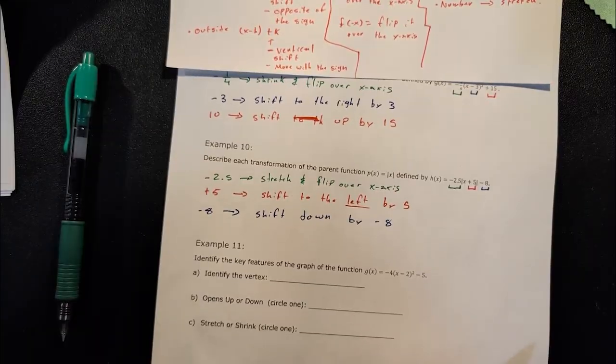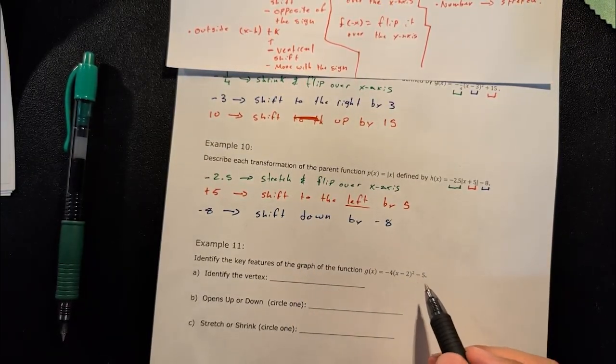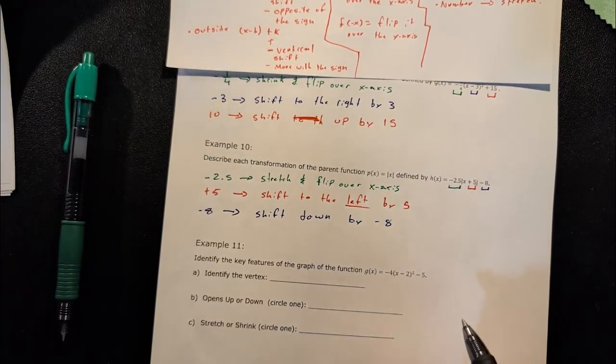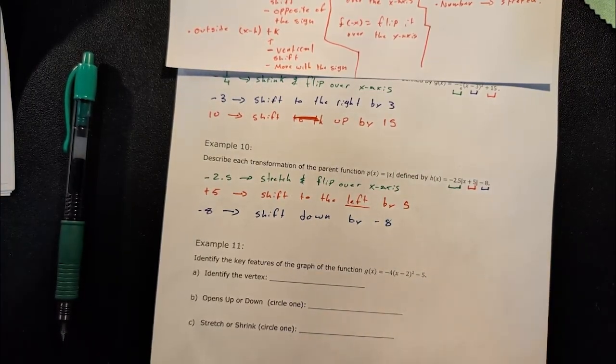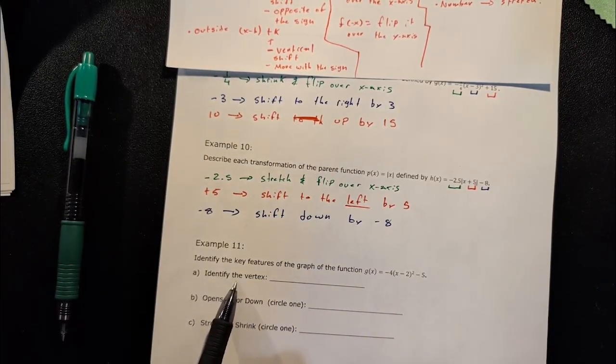So example 11: identify the key features of the graph of the function g of x is equal to negative 4 times (x minus 2) squared minus 8. Okay, so that's a handful. It wants us to identify the vertex. Is it opening up or down? Stretch or shrink?